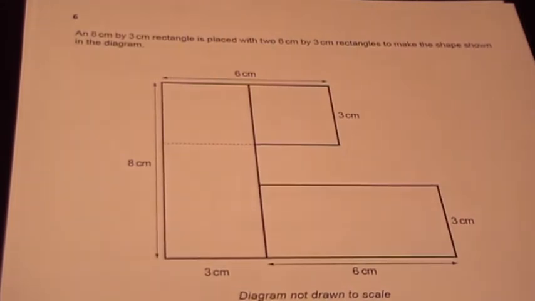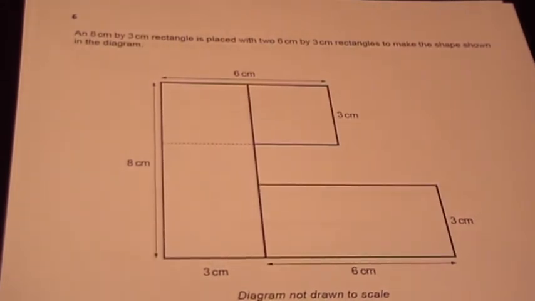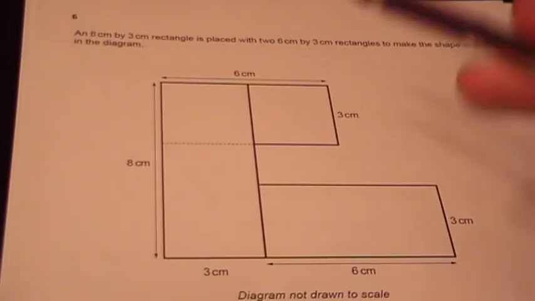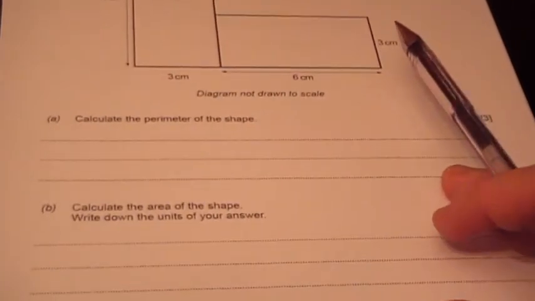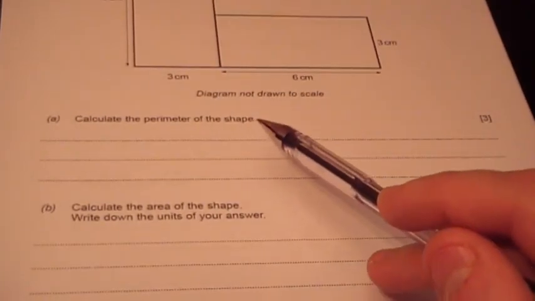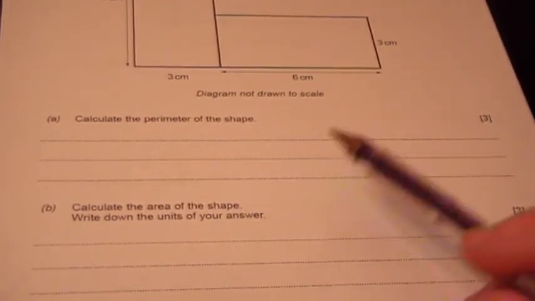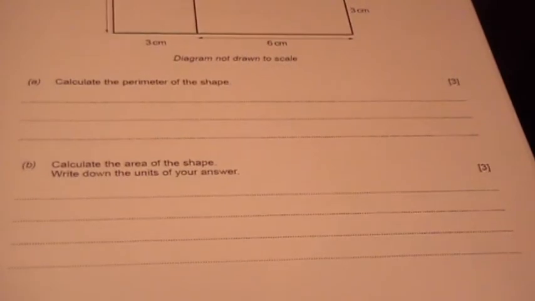An 8 cm by 3 cm rectangle is placed with two 6 cm by 3 cm rectangles to make the shape shown in the diagram. Standard WJEC question, calculate the perimeter of the shape, and then part B, calculate the area of the shape, write down the units of your answer.